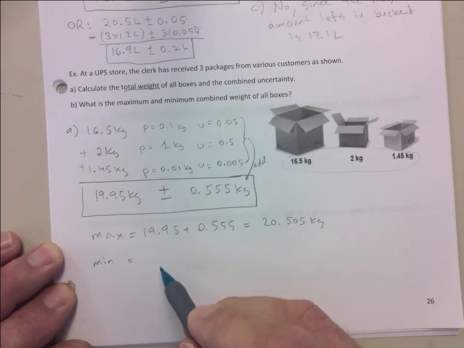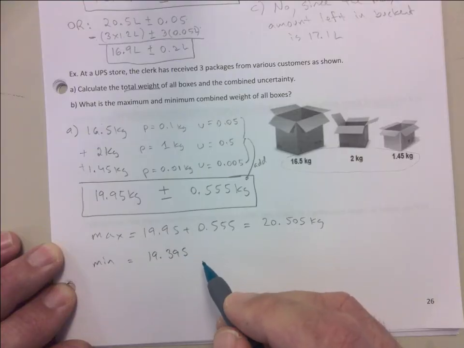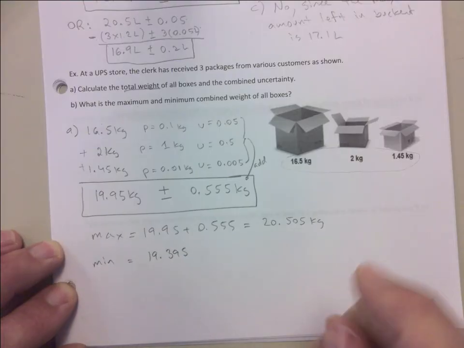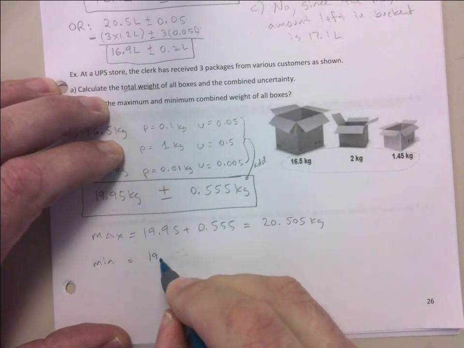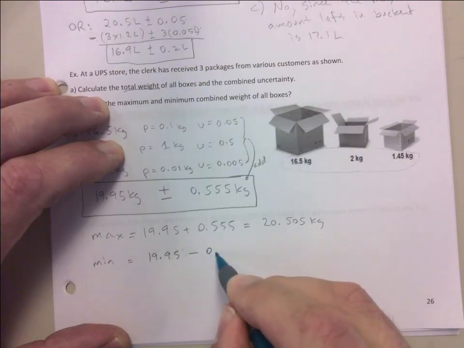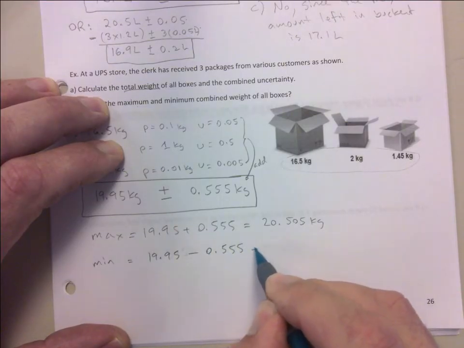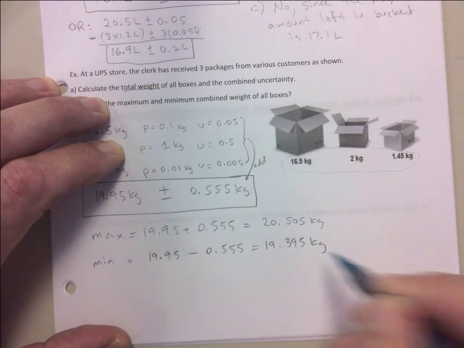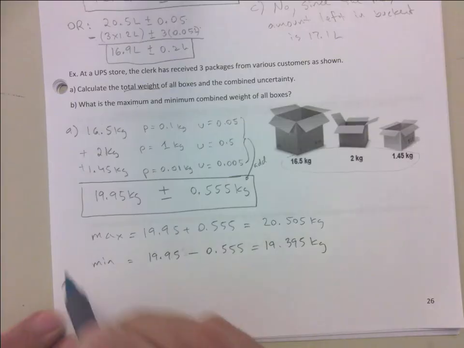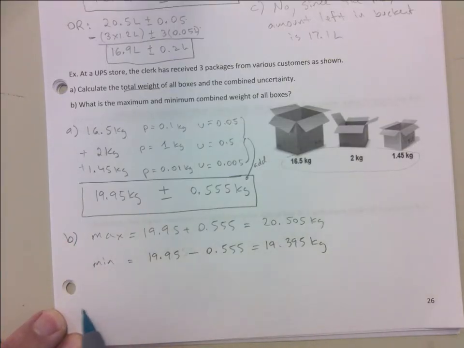Minimum is 19.395, oh, I'll show the work, sorry. I just told you to show work. 19.95 minus the combined uncertainty, and that's 19.395. Okay. So this answers B. That's how you do that one.